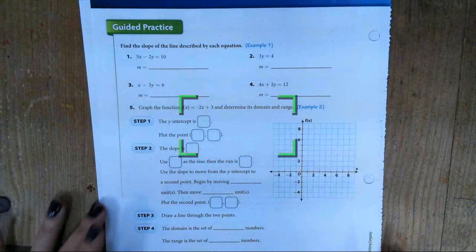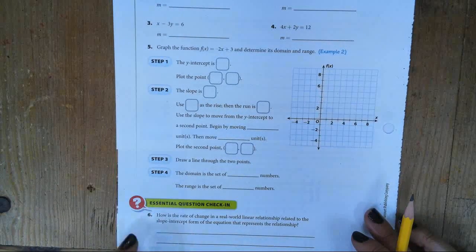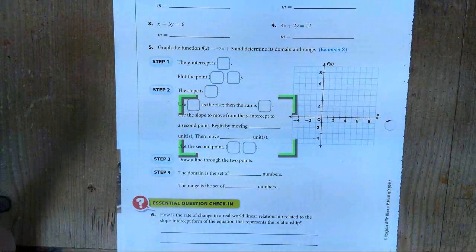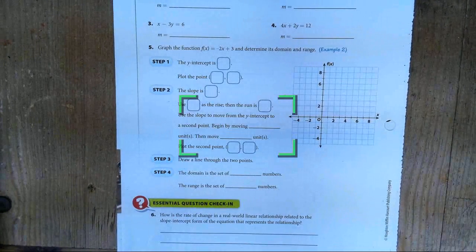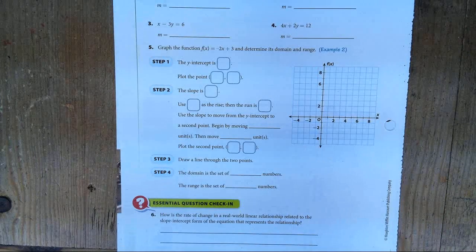I want you guys to complete the guided practice for this. You guys should be able to answer all 6 of these questions. Make sure to fill in all of these boxes. And any questions that you have, write them down and ask us in class so that we can go ahead and answer.